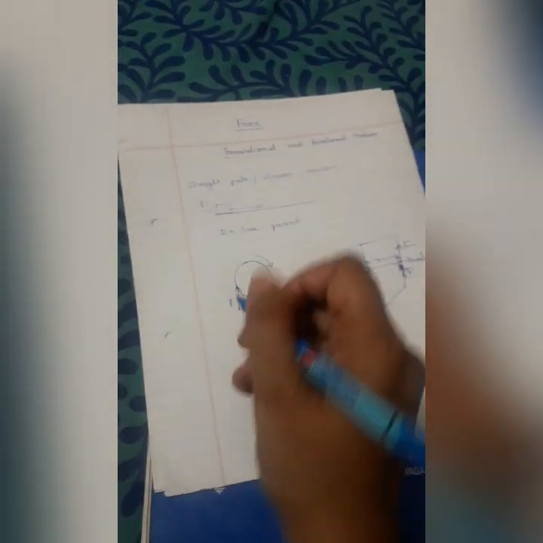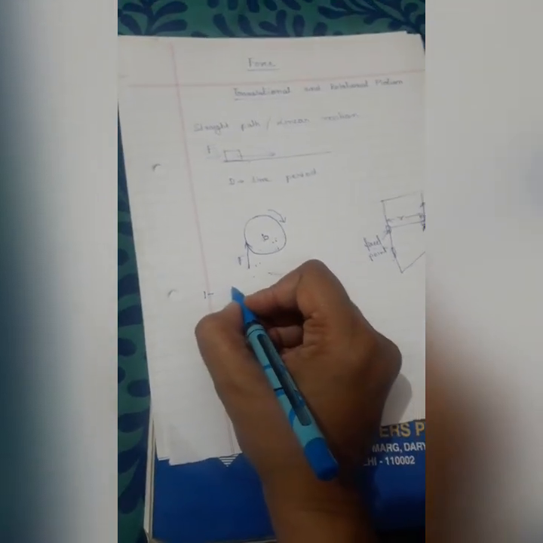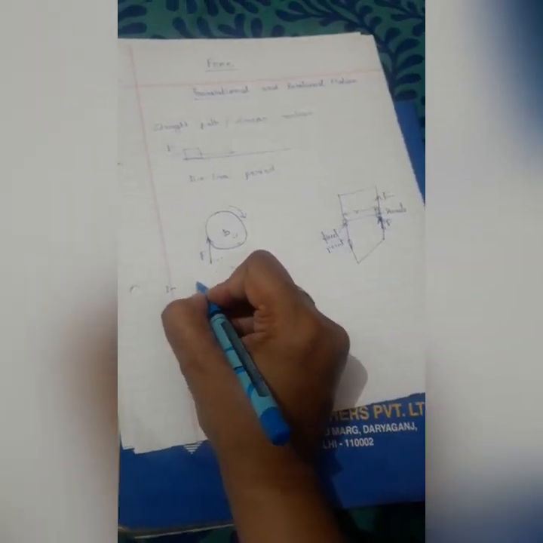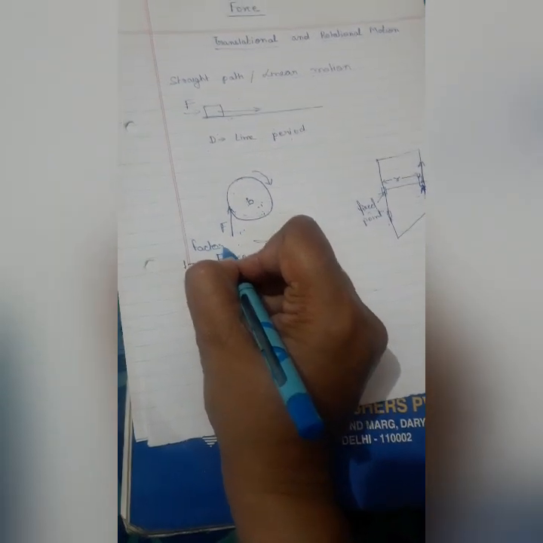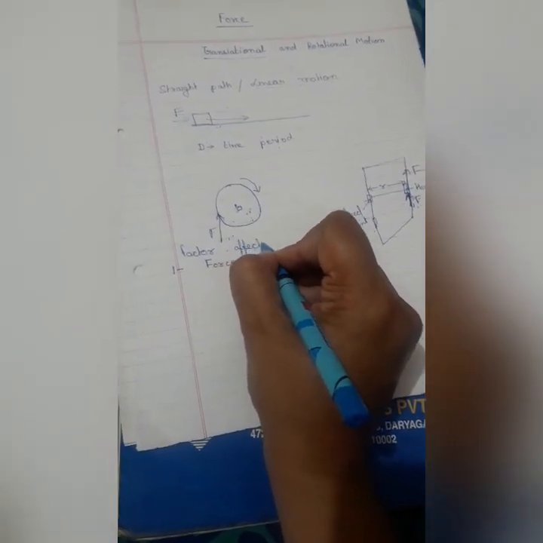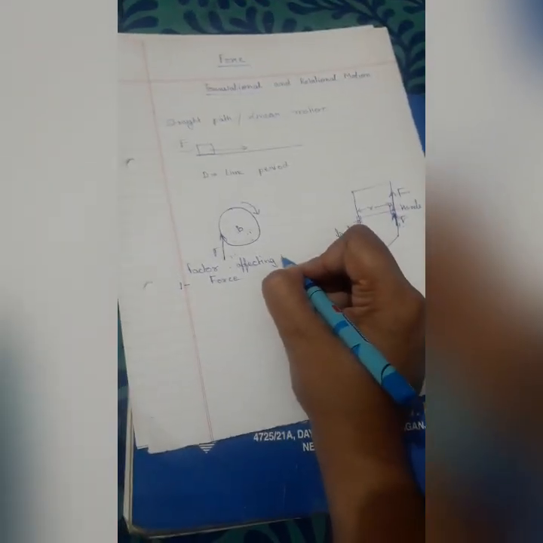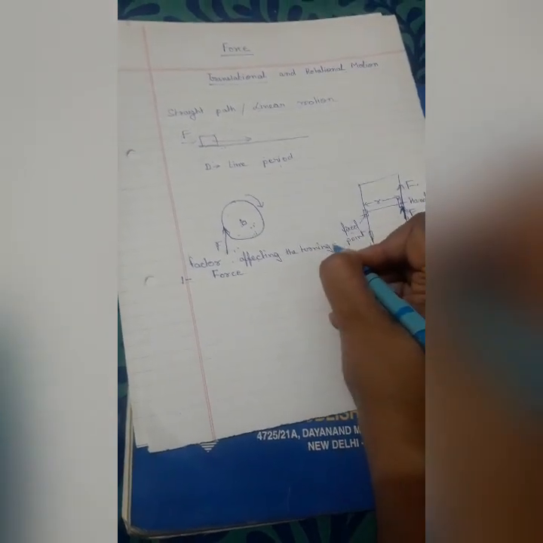Now, the main factors affecting the turning effect of the body. The first factor is the magnitude of the force applied, that is, how much force we are applying. So the first factor, right, you can note it down in your copy, affecting the turning effect, the turning of the body.